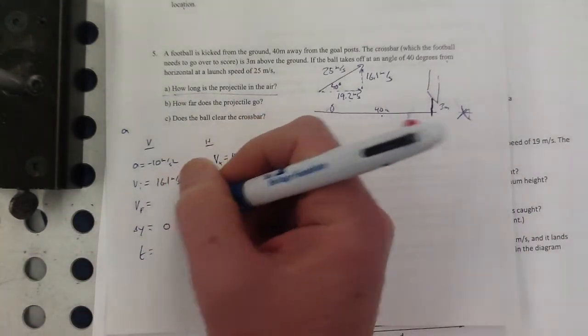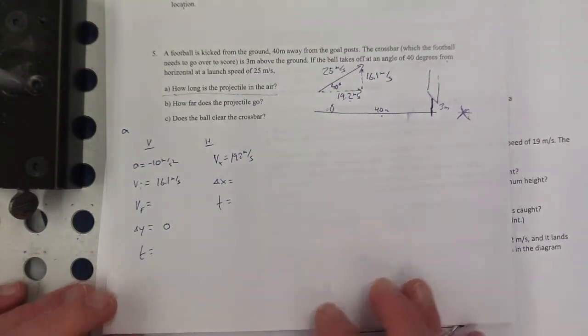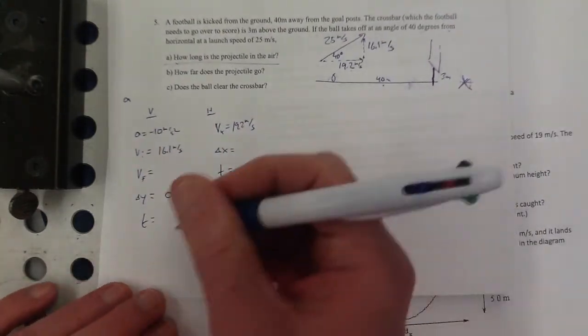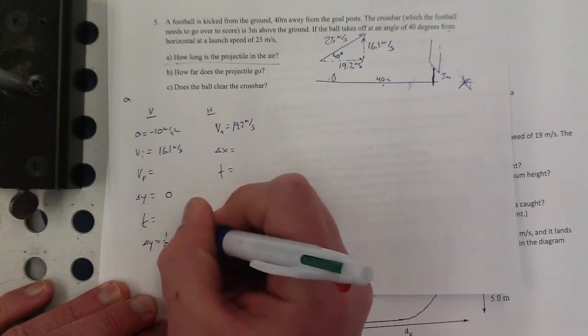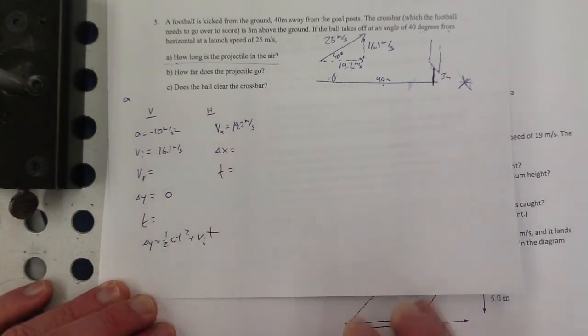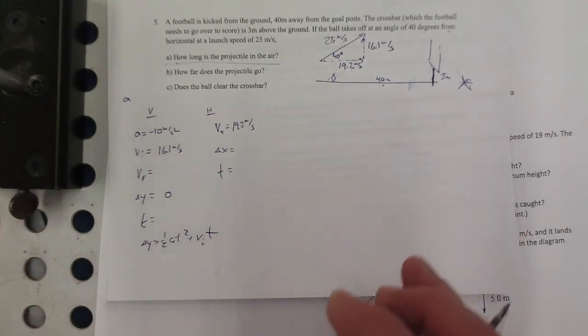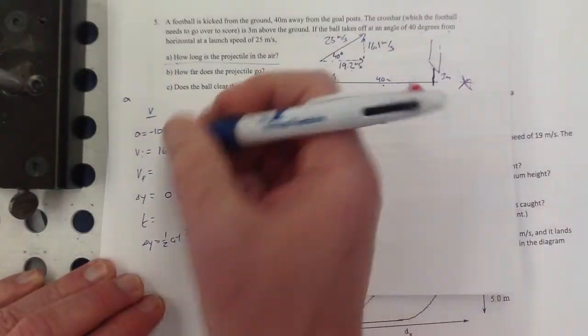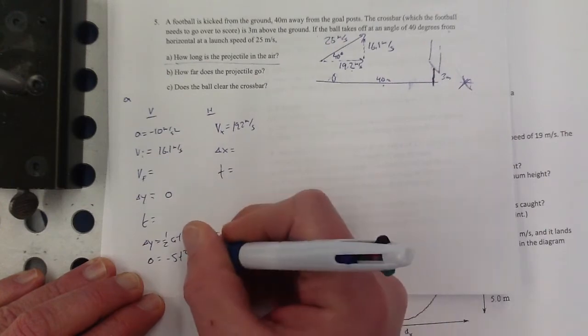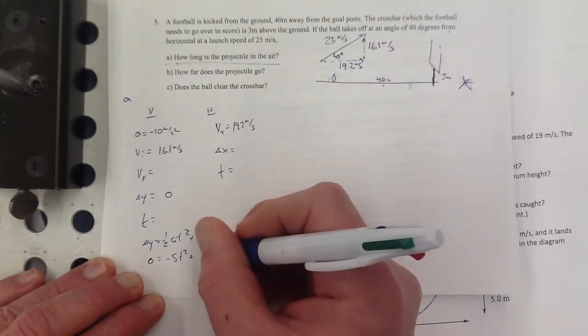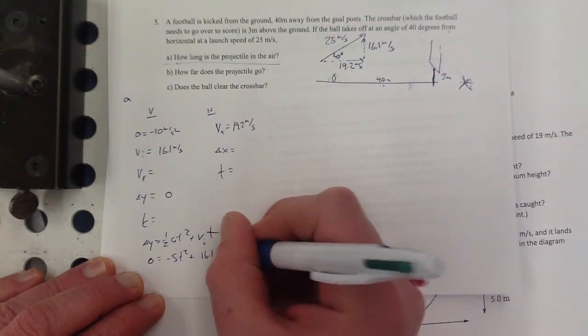Okay, so this is just a ground-to-ground launch. How long is the projectile in the air? Let's set that up. I got delta y equals 1/2 a t squared plus vi t, and put my numbers in here. So 0 equals -5t squared plus 16.1t.